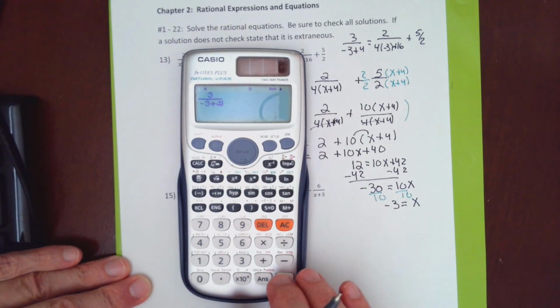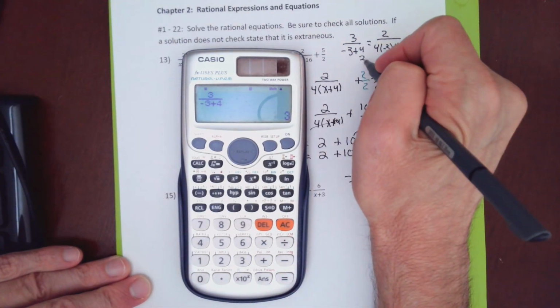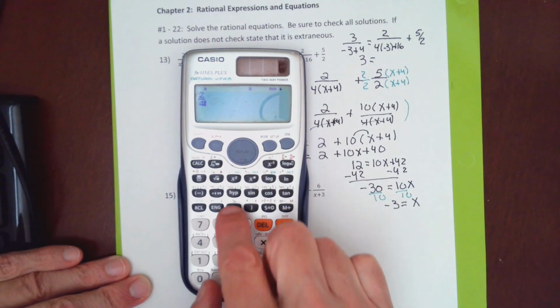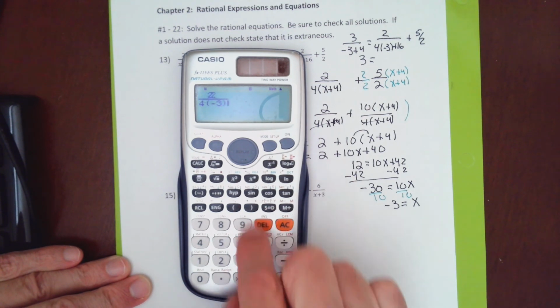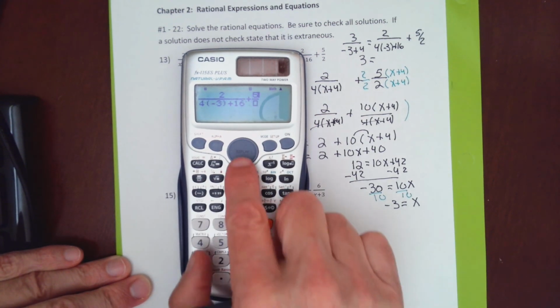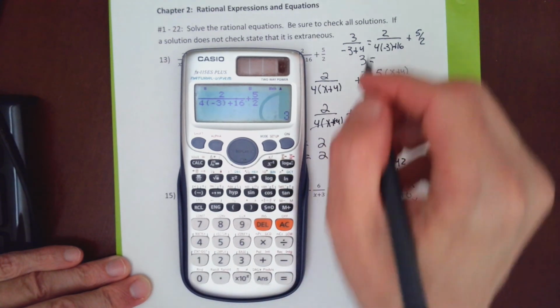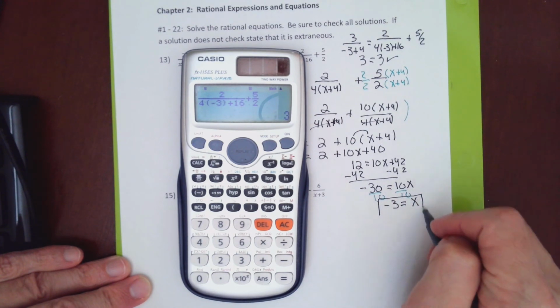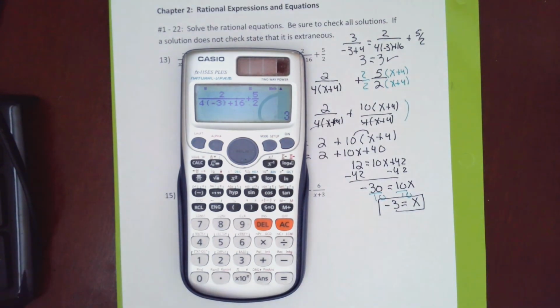Left-hand side, when I check it, I get 3. Right-hand side, when I check it, I get 3 again. Can put a big old check mark, and the answer is x equal to negative 3. We're at 35 minutes, so let me pause and make a part 2 to this.